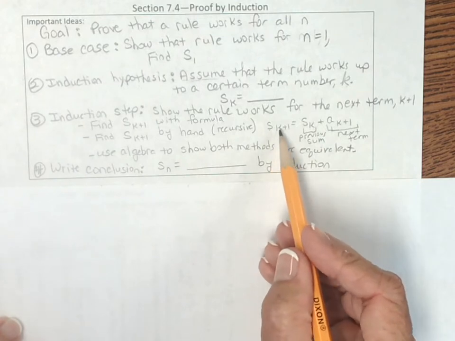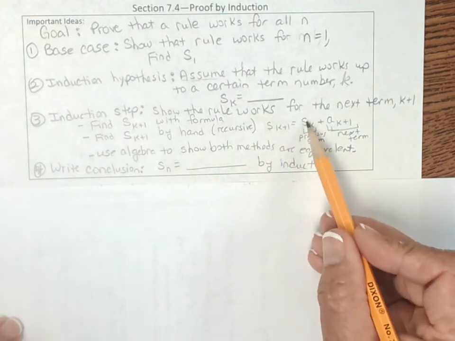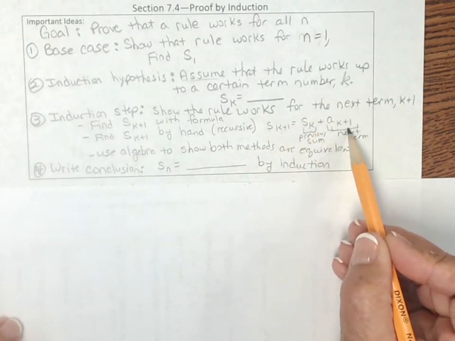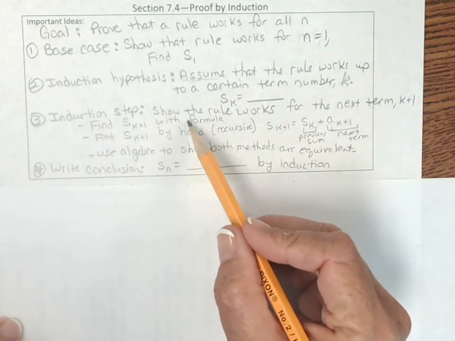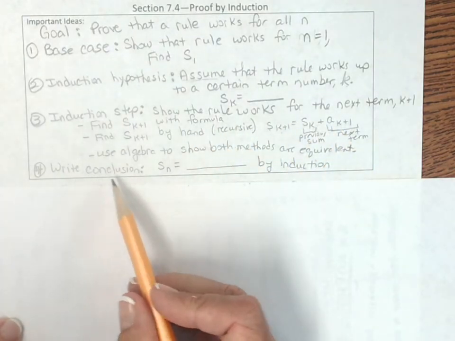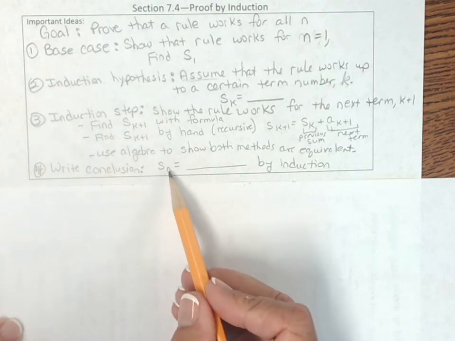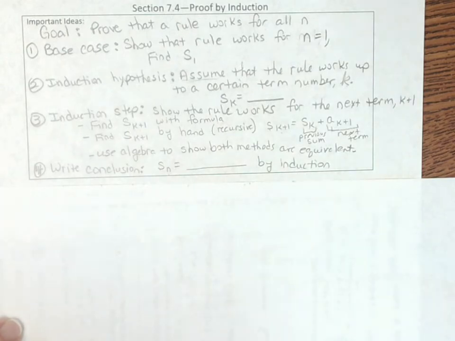The recursive simply means that you're looking at the sum of the k plus 1 terms is equal to the sum of the first k terms plus the k plus 1 term. And then we used algebra to show that this and this are the same. And then we have to write a conclusion. The sum of the n terms equals whatever, by induction.